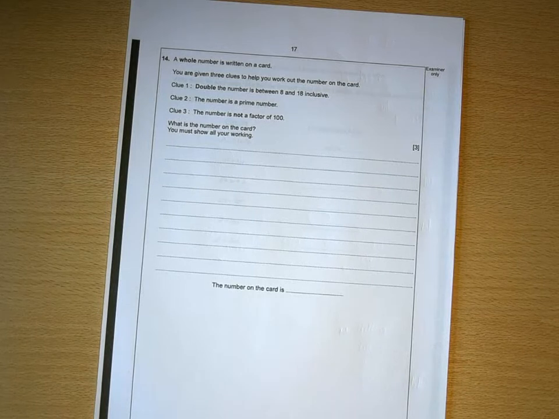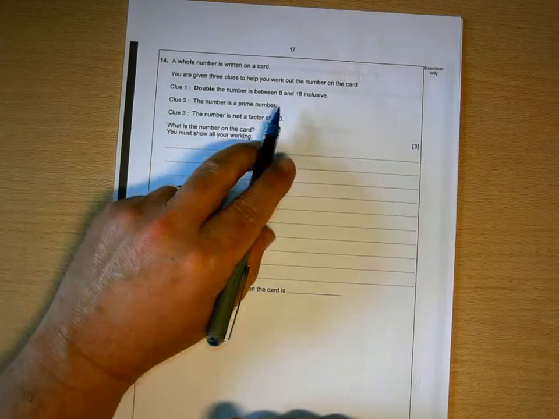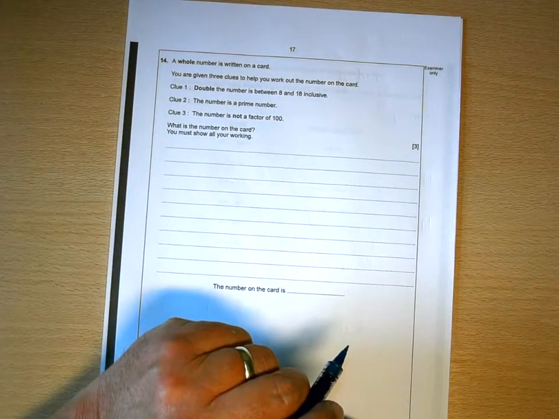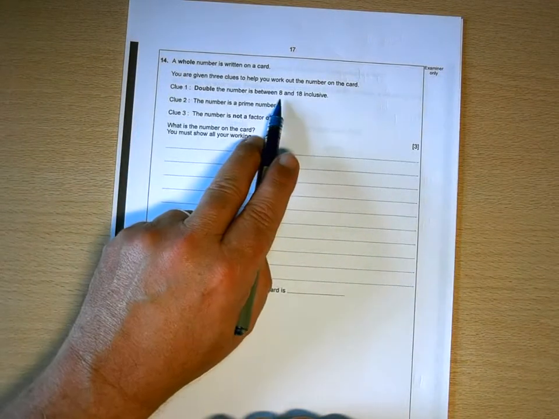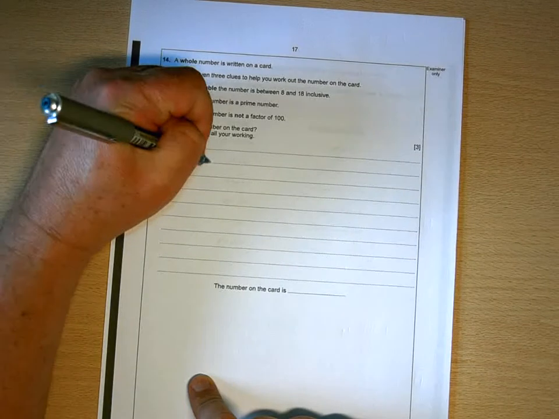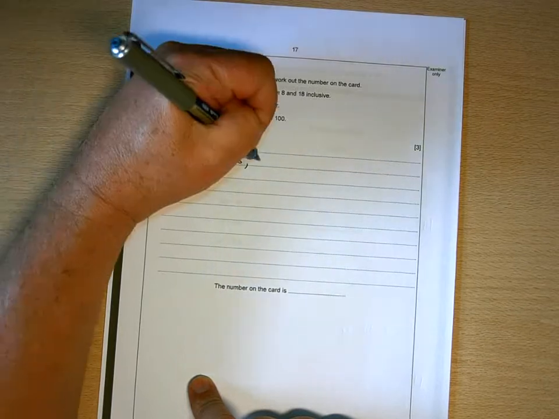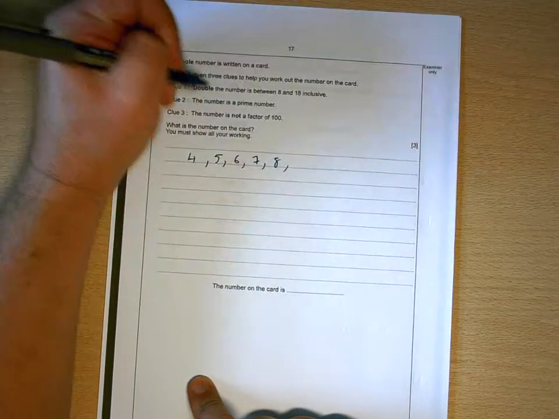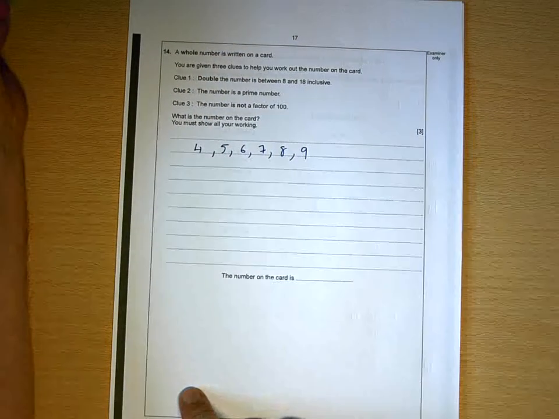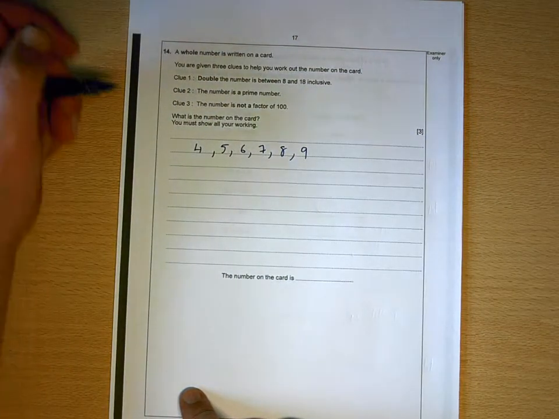Question 14. A whole number is written on a card. You're given 3 clues to help you work out the number on the card. Clue 1. Double the number is between 8 and 18 inclusive. But if you double the number to get 8 and 18, the numbers are going to be half of those. So they're whole numbers, so we're going to be halving 8, 10, 12, 14, 16, 18. So it's one of those numbers.